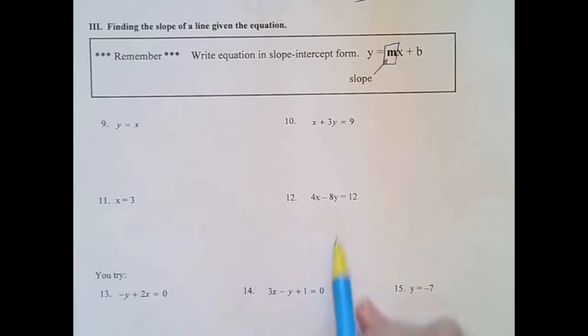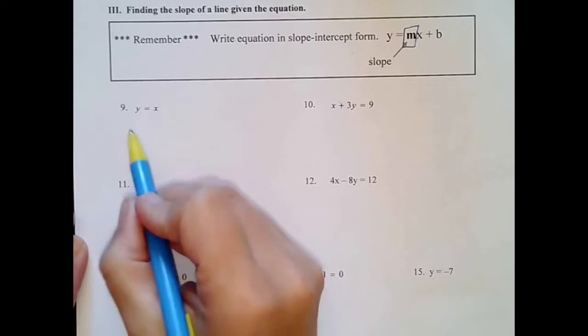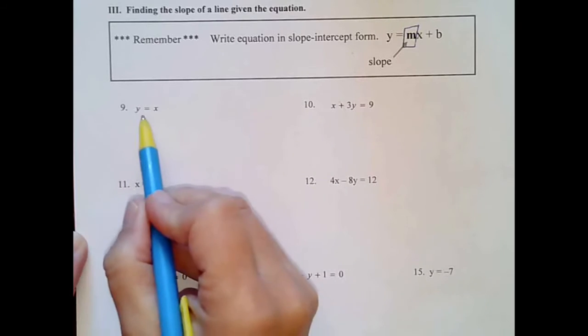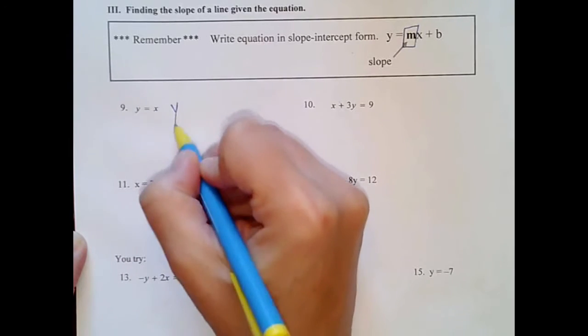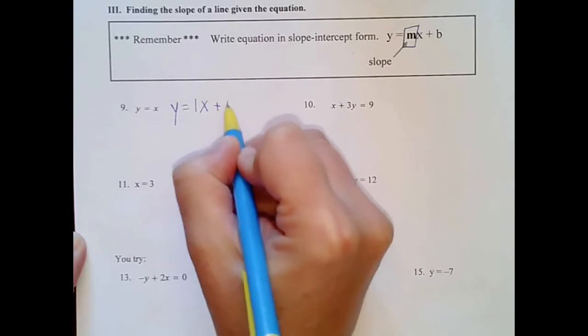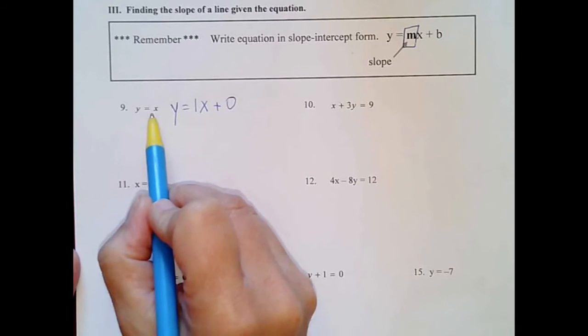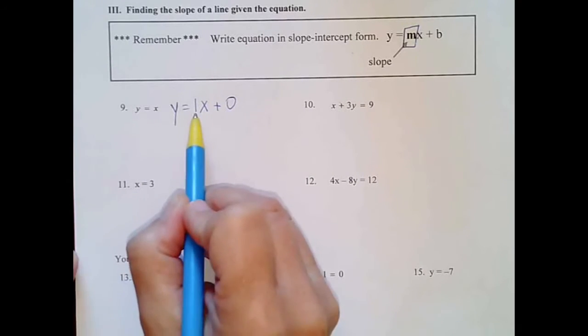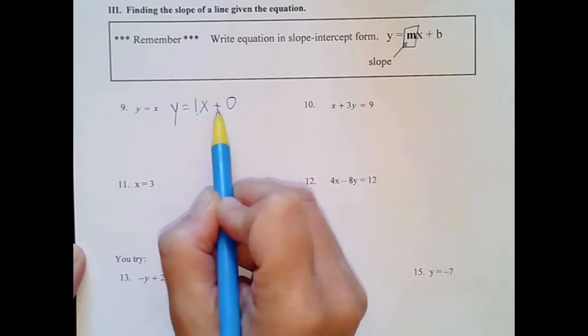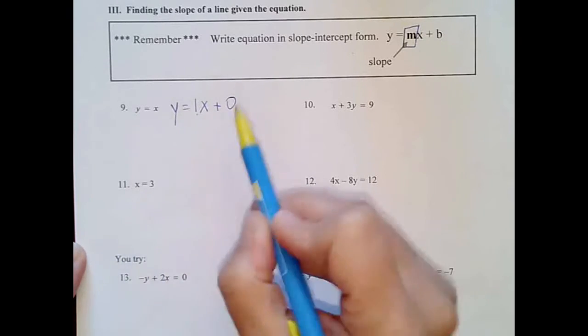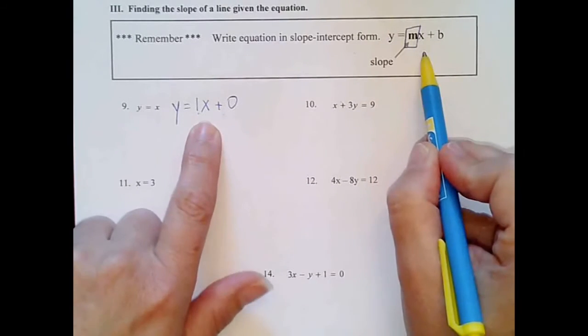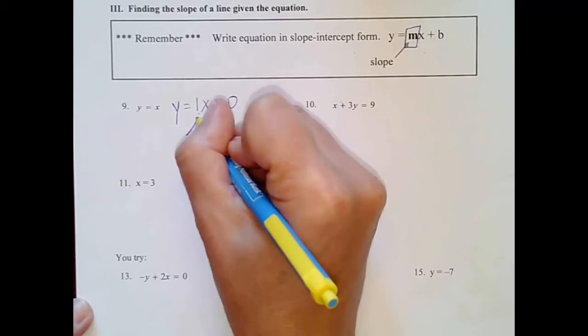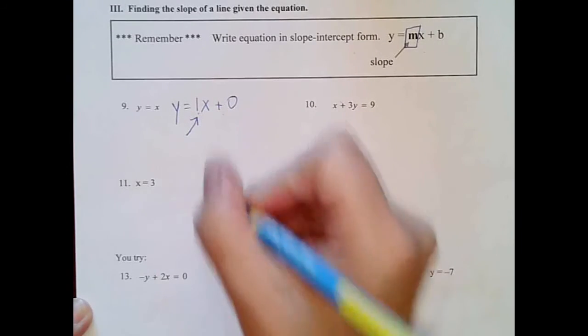Number 9, well, it is written as y equals, so I'm going to rewrite it. Y equals 1x plus 0. When there's no number in front of the x, your coefficient is a 1. And then we weren't adding anything, so there's plus 0. So now this looks a lot like this form. And here, that number in front of your x, that 1, is your slope.